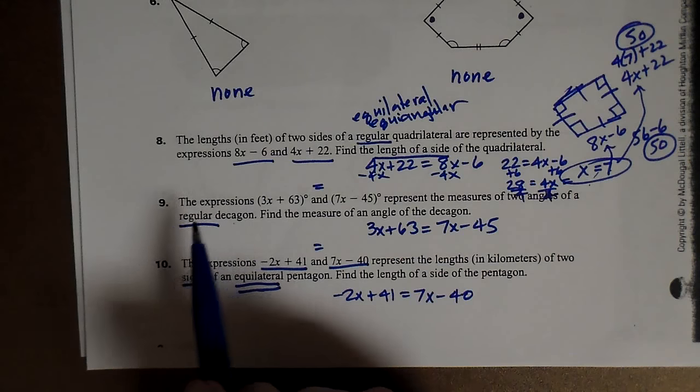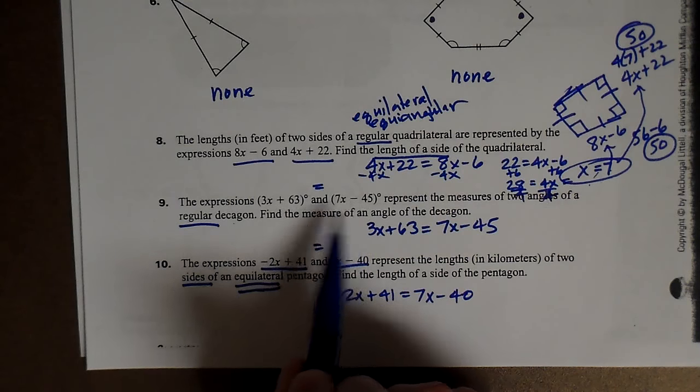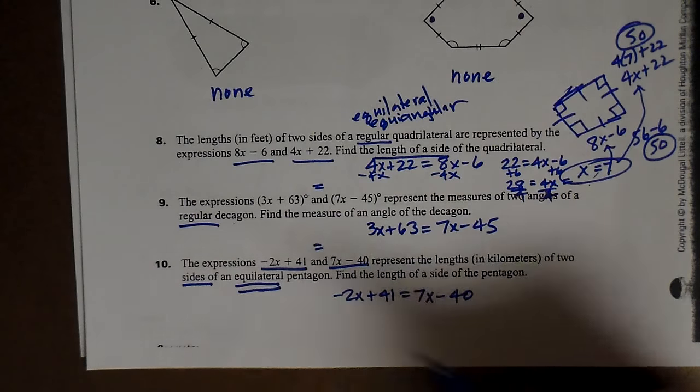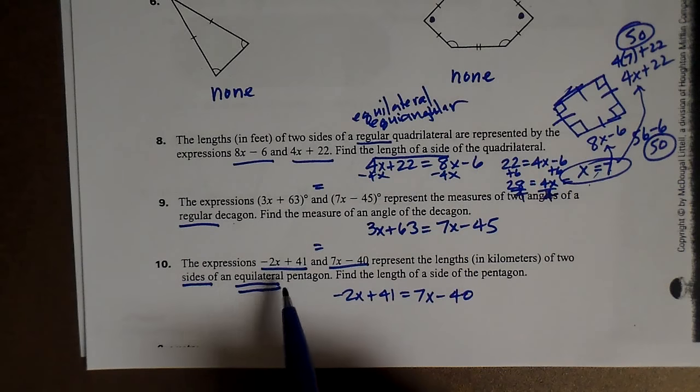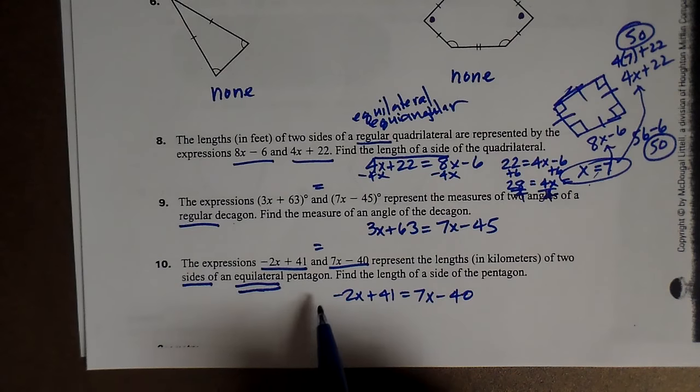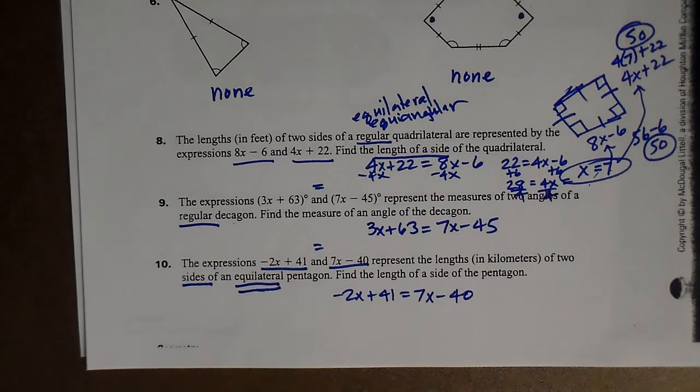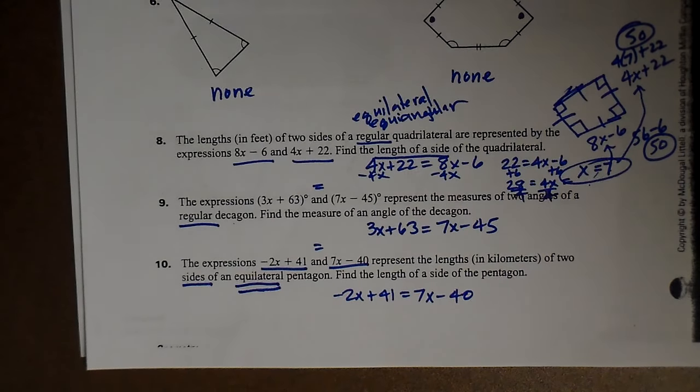Again, you know that these are equal because in number 9, these are two angles of a regular decagon, which means all the angles are the same. It's regular. These are two sides of an equilateral pentagon. That means all the sides are the same, so those are equal. So that's how you use equilateral, equiangular, and regular.